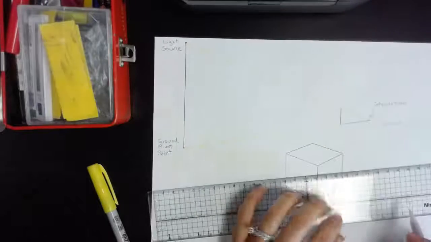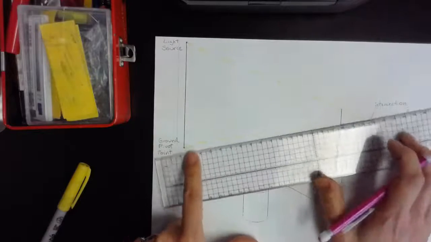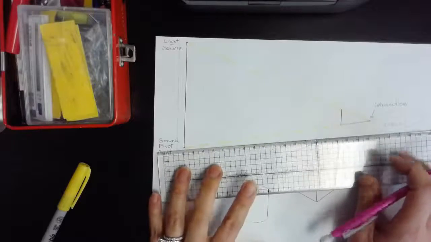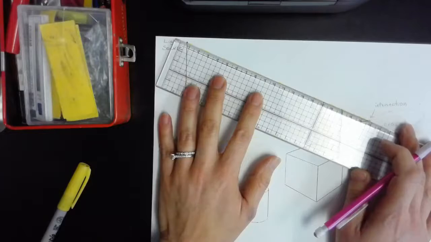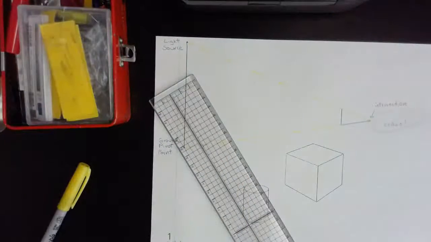As simple as that. Connecting with the ground pivot point determines the angle of that shadow, where that shadow is pointing. And connecting with the light source determines the length of that shadow. Remember that from last class?